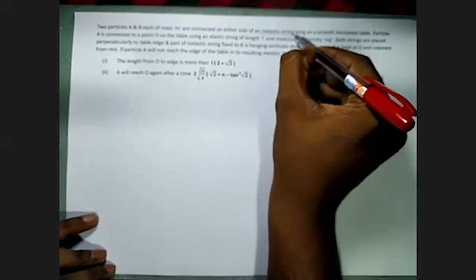Let's start. Two particles A and B, each of mass m, are connected on either side of an inelastic string. Inelastic. This is inelastic. Lying on a smooth horizontal table. Particle A is connected to a point O on the table using an elastic string of length L. There are two strings. One is inelastic, the normal string you have learned under mechanics in physics, and the other one is elastic, length L and modulus of elasticity mg.